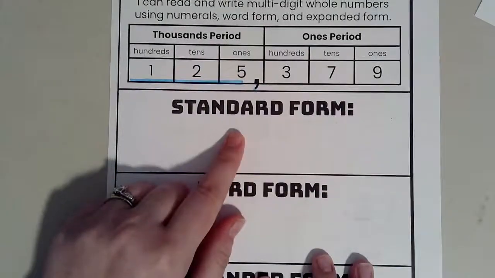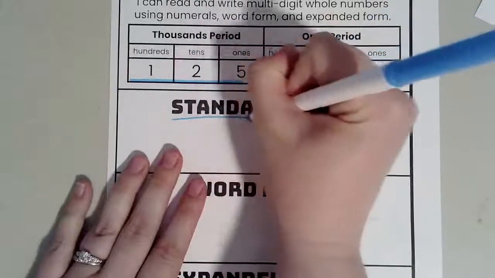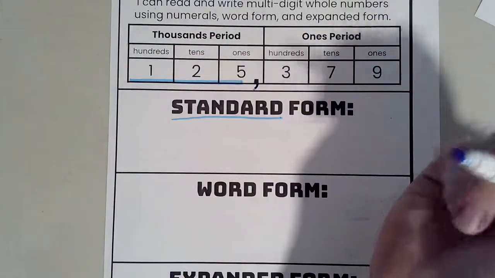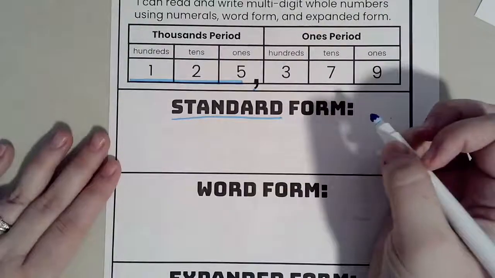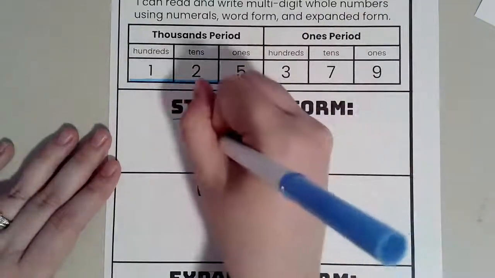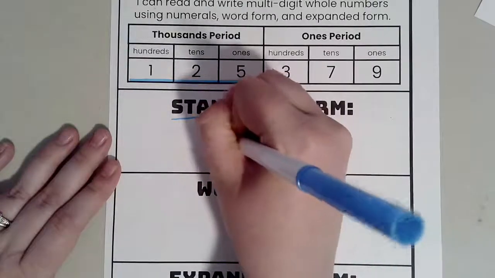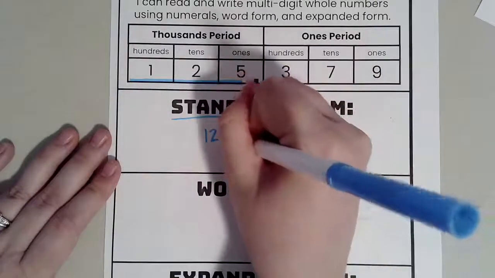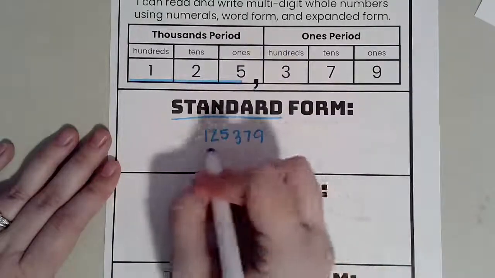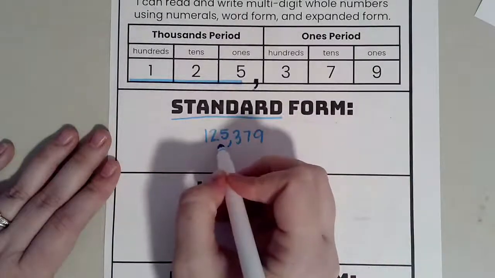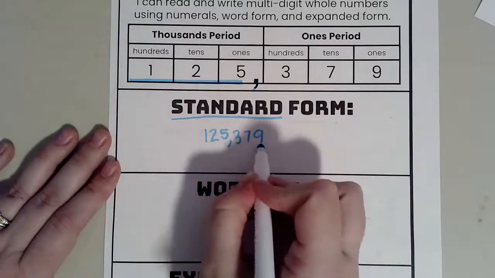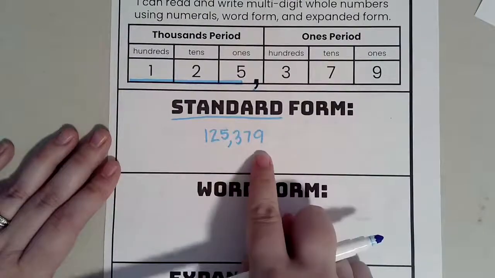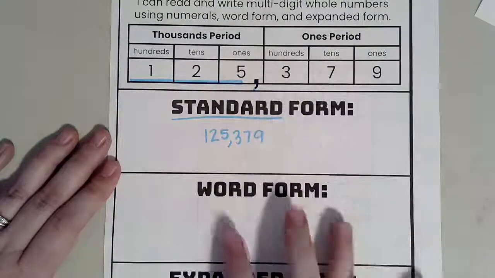Now let's talk about one way that we write numbers, in standard form. The word standard just means it's the regular, the normal way. So when we write numbers in standard form, we just write our digits. So I'm copying from up here. And it's 125,379. Okay, so we just rewrite it with our digits, standard form.